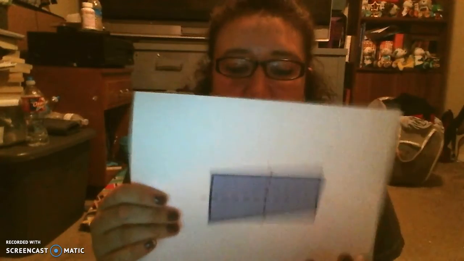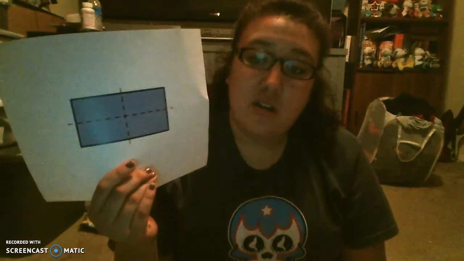Okay, so let's go ahead and do another example. Does anyone know what this is? Good, a rectangle. Good job. So we have a rectangle. It's a plane figure, a 2D figure. It's not a 3D figure, not like a rectangular prism. So how many lines do you think we can draw in here?